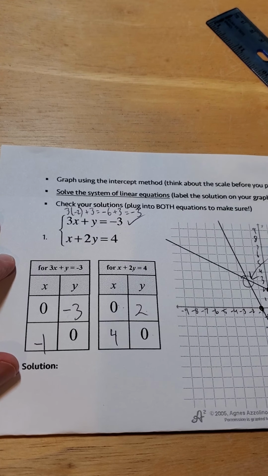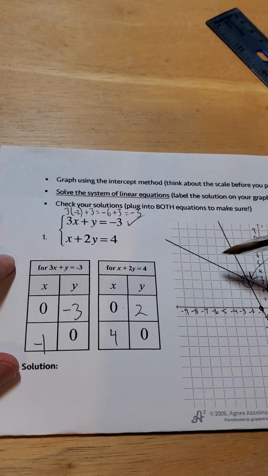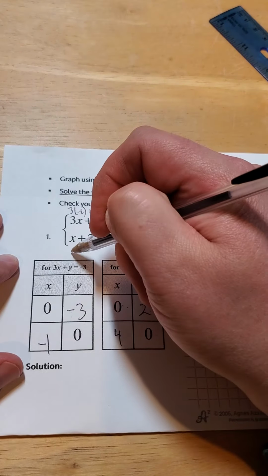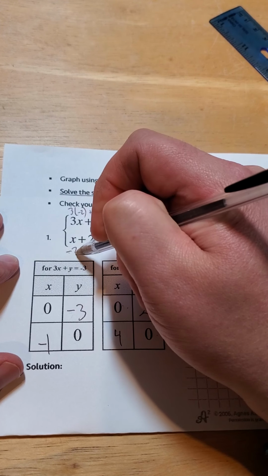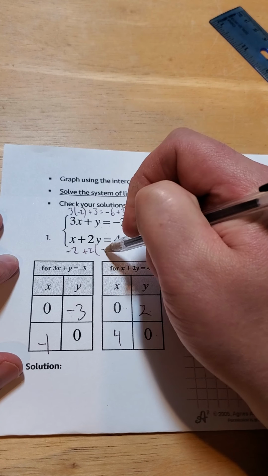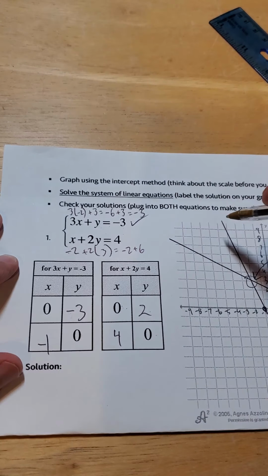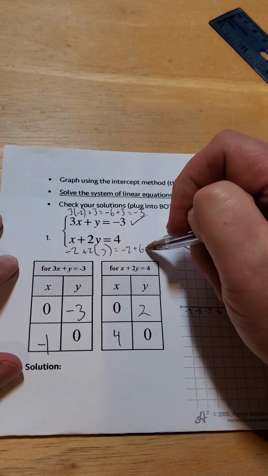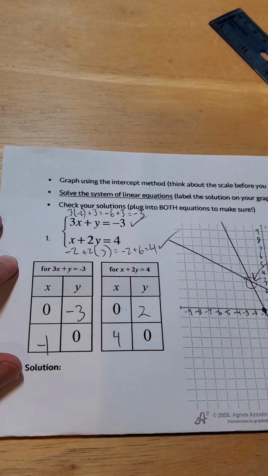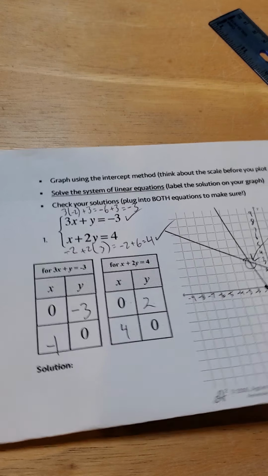It works in that one, but please beware. It can't just work in one of the equations. To be the solution of the system, it has to work in both of the equations. Let's try. Plug in x equals -2 plus 2 times 3. So that's -2 plus 6. And that equals 4. 6 minus 2. There we go. So we have successfully done that one. I'm going to go a little faster on the next ones.